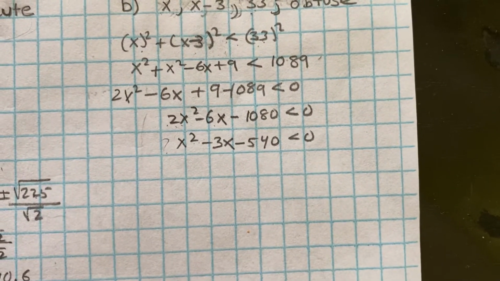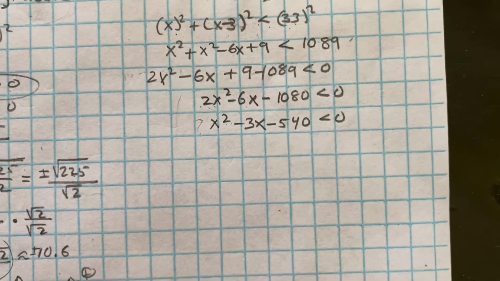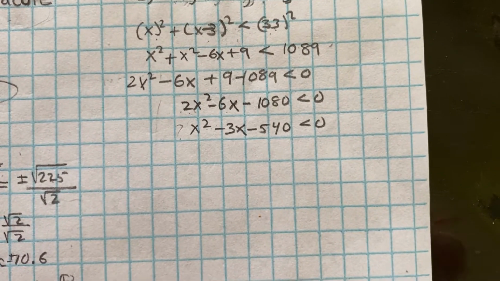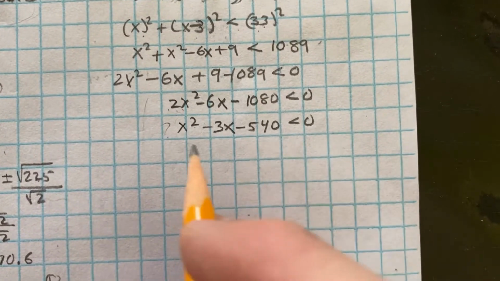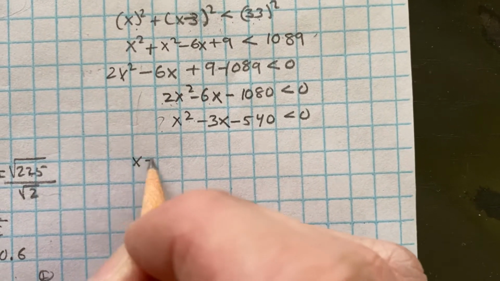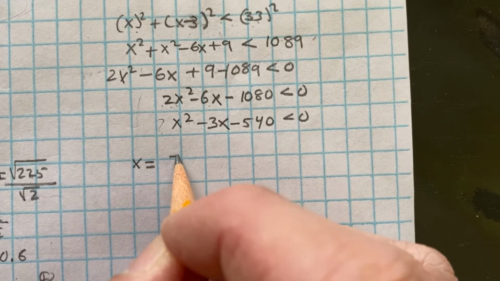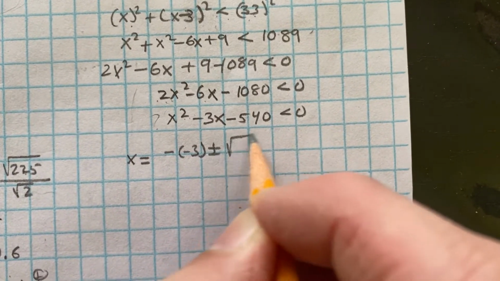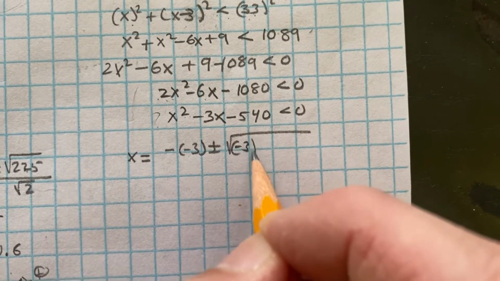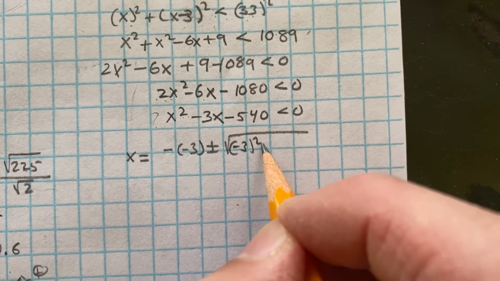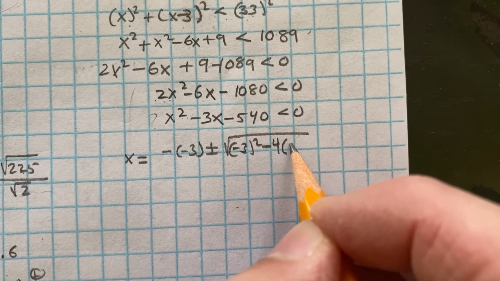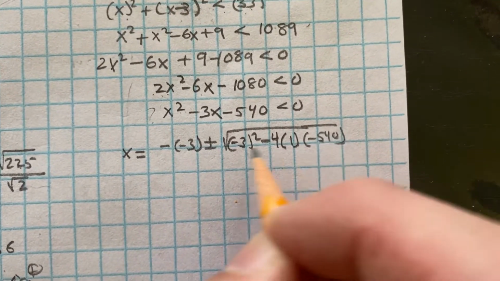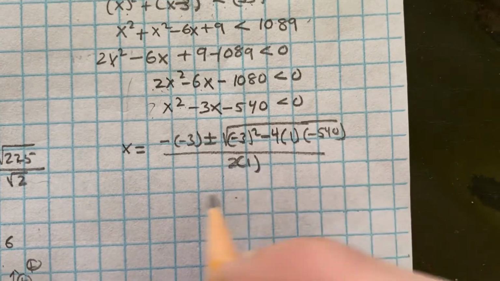Okay, so what's the next step? The next step is to use the quadratic formula on this. And if you're not quite sure how to use the quadratic formula, I'm just going to quickly review here with you. X is equal to negative negative 3, right? Plus or minus the square root of negative 3 squared, minus 4 times A times C, all over 2A.